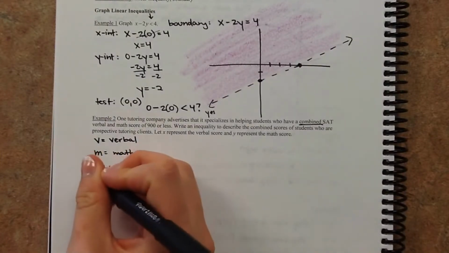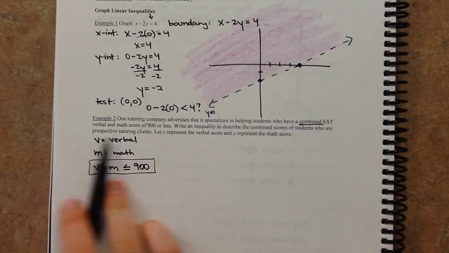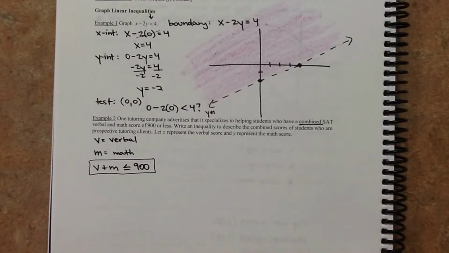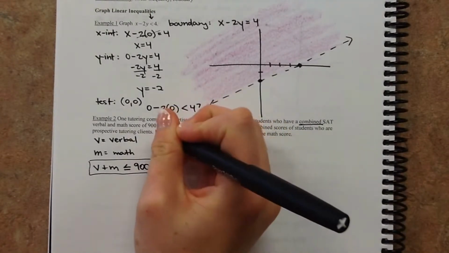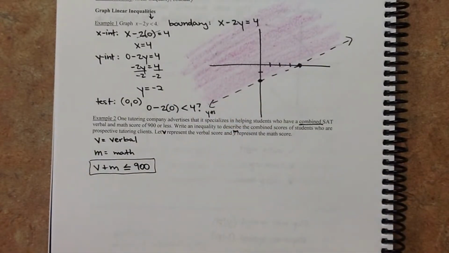So this is part of what we're doing. That's part of our answer. They want the inequality. Next it says, it doesn't say to graph. We're going to graph it anyway. Sorry, it says let X represent. I changed our mind there. V for verbal and M for math. But when we go to graph it, we're going to want to know which one's X and which one's Y.